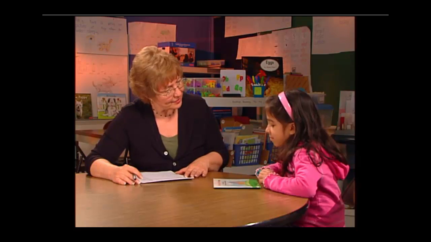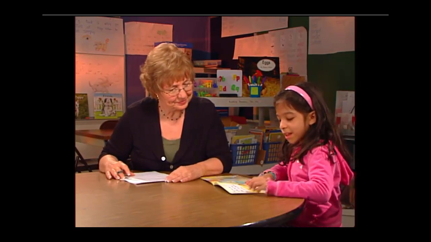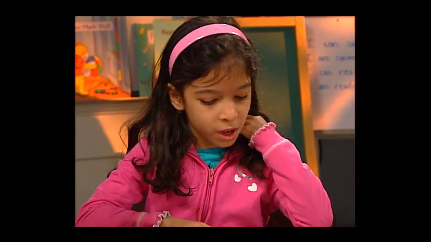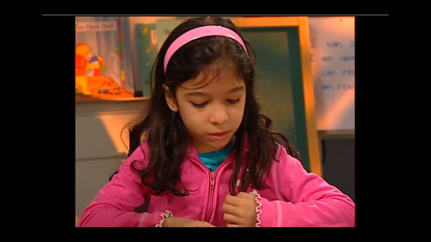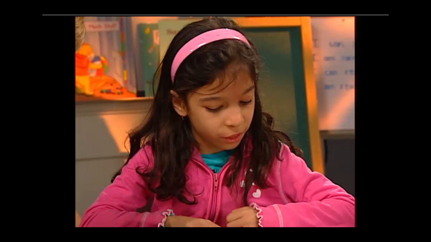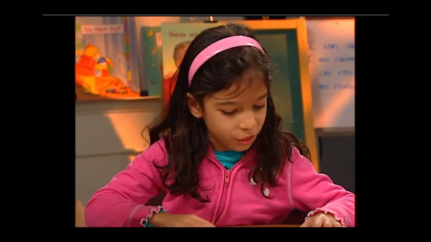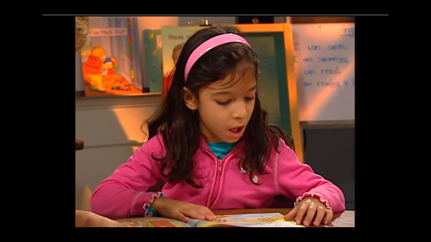The Nice Little House. The horse went in the little house. "What a nice little house," said the horse. The cow went in the little house.